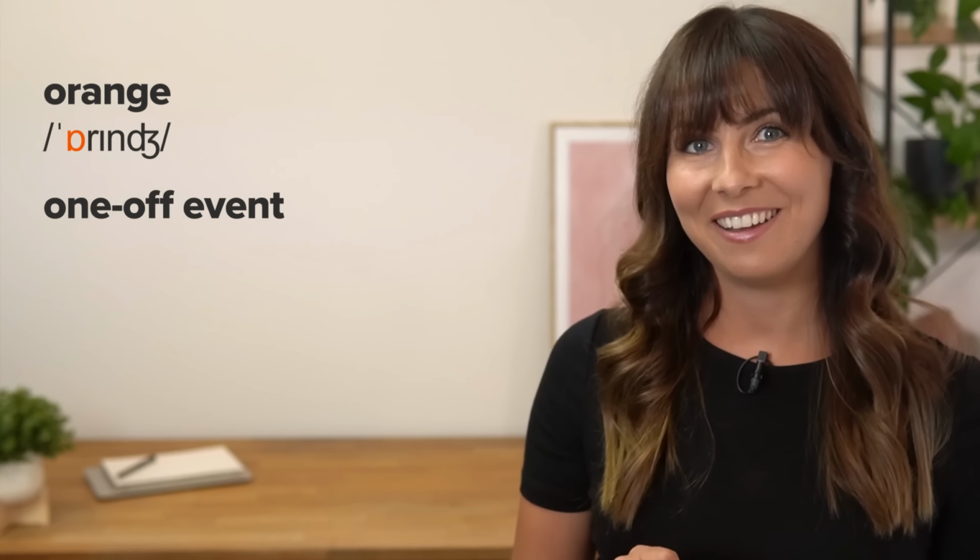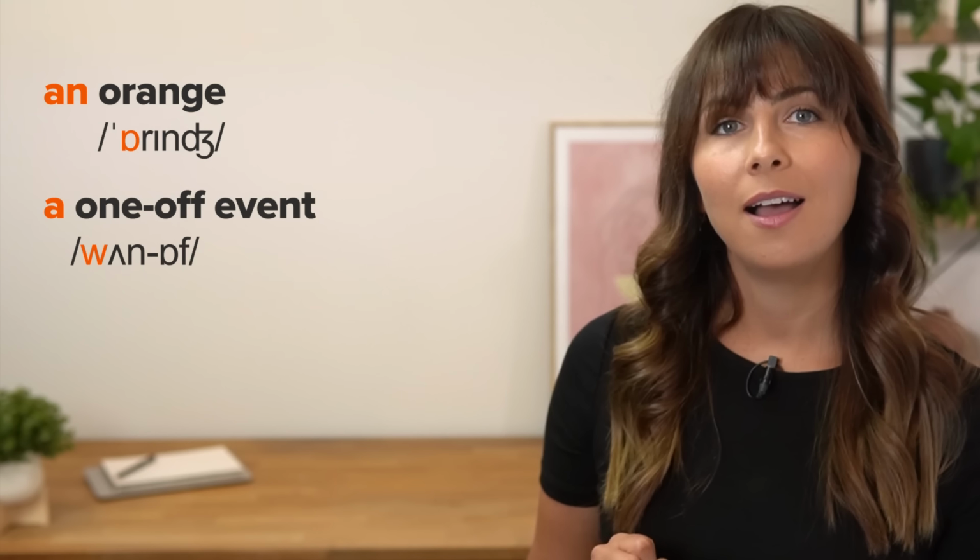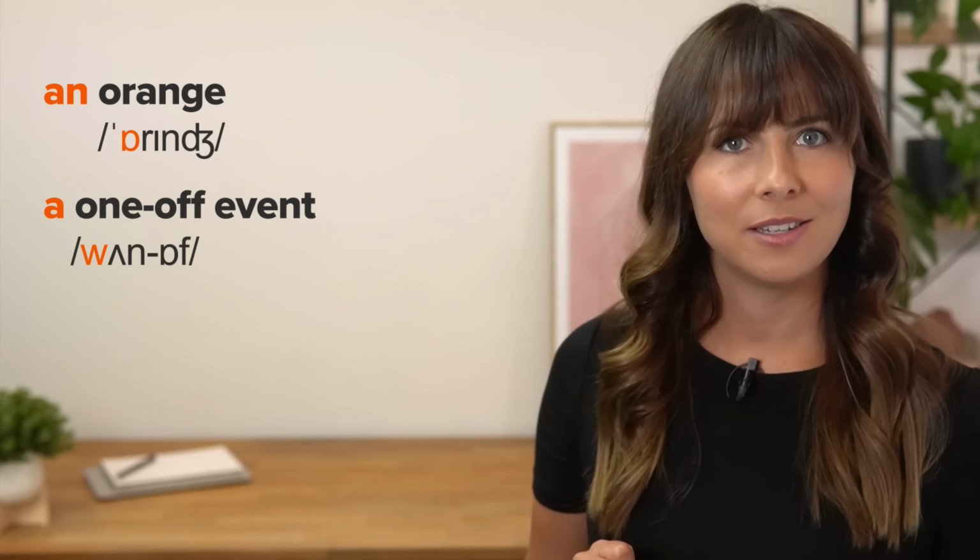It's the same with these 2 examples, orange and one-off event. So the O in orange is pronounced O, that's a vowel sound, an orange, but the O in one is pronounced with a consonant sound, W, W. So we need to use a one-off event. Got it?